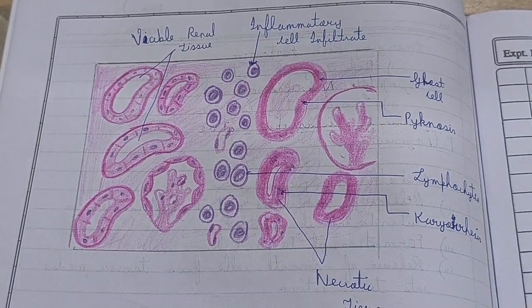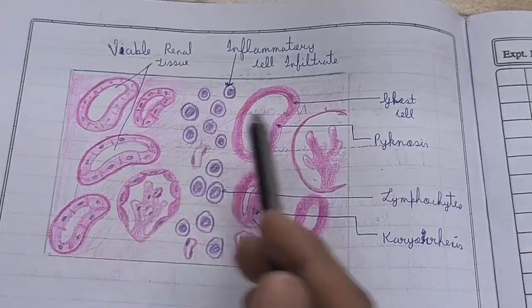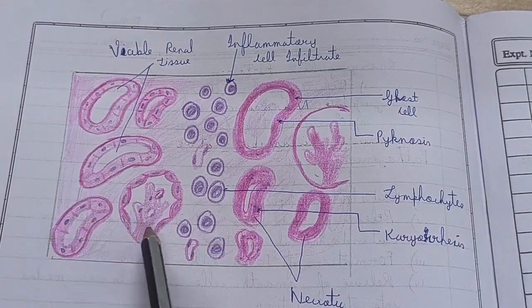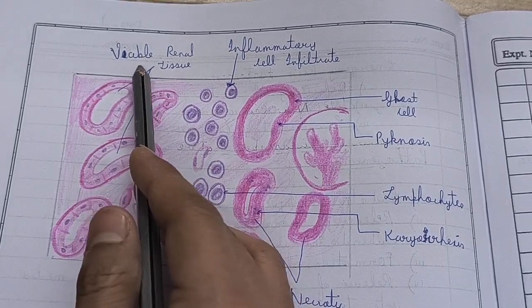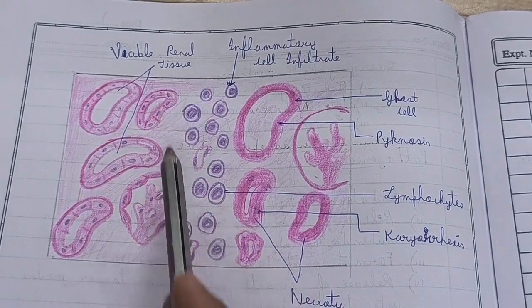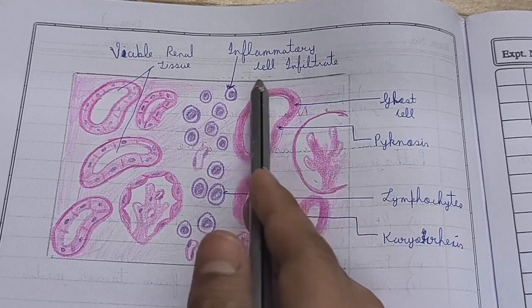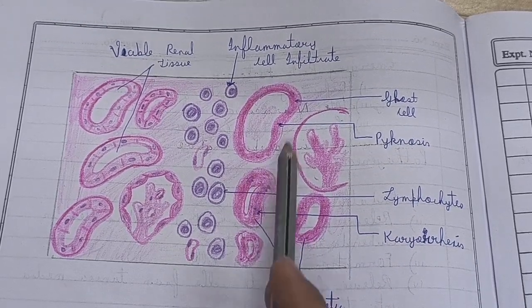Now see that in this histopathological structure, these are the normal tissues of the kidney, the normal renal tissue. Therefore that is viable renal tissue, that means all these cells are alive. And these are the dead renal tissues, so you can see that these are necrotic tissues.